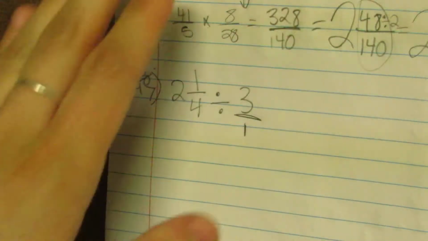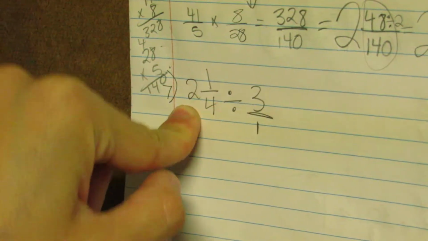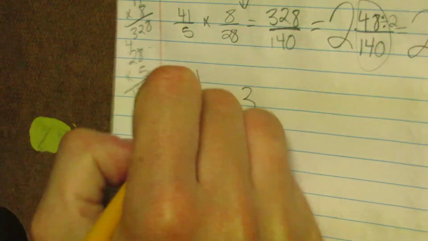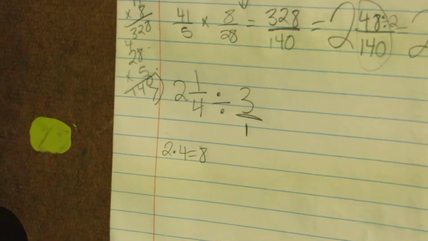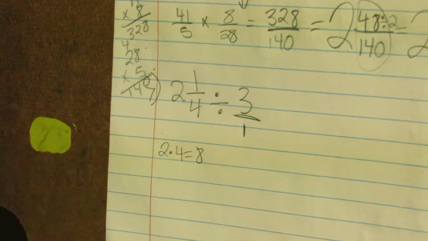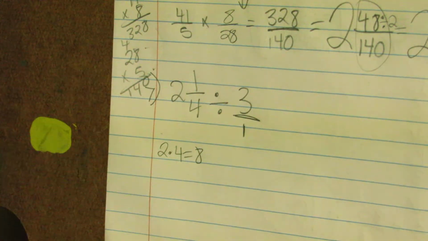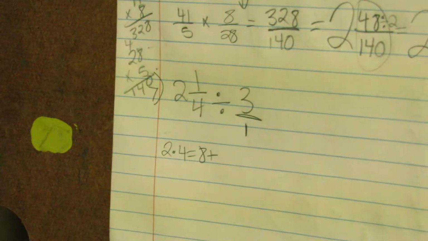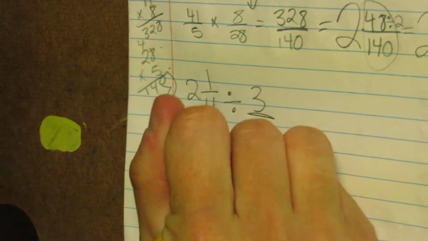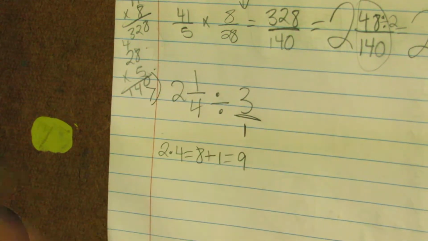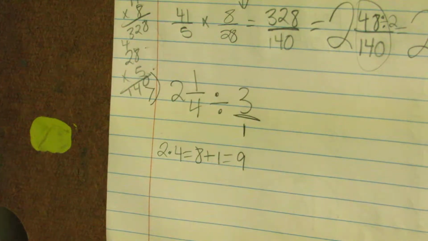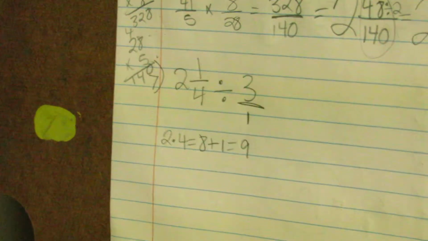So the only one I need to address is my dividend, right? So let's go ahead and do that. So 2 times 4 gives me 8. Remember, when we're doing that, we're just multiplying our denominator by our whole number, and our product is 8. We add our product to our numerator, which is 1, and we get 9. That number is now our new numerator for our new division problem. So I'm going to rewrite it down here.